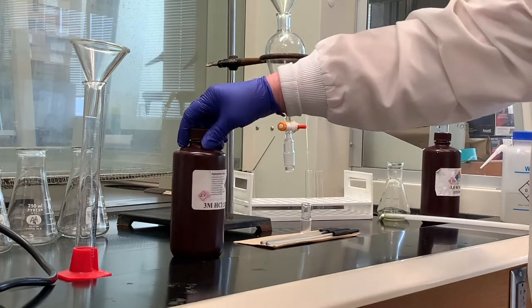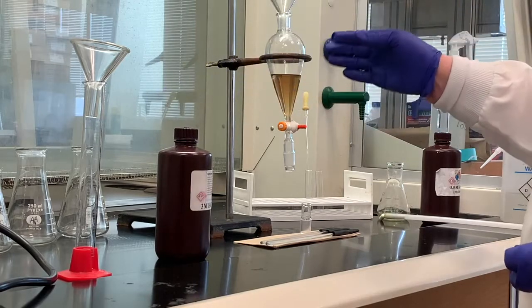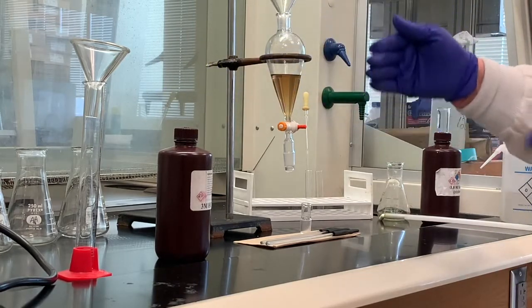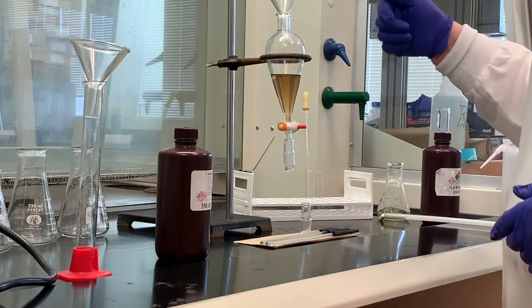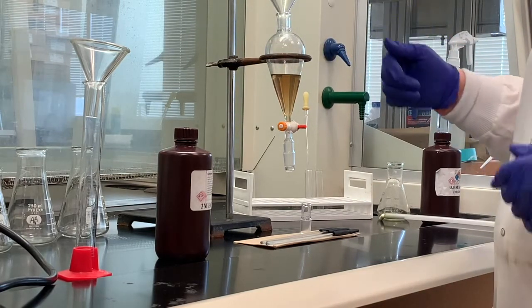So I'm going to pour 15 mils. We're going to do this 3 times, but we can't do it all at once. So I'm going to use 15 mils first to pour into here. Stopper it, we'll shake, vent, and then we'll see the layers separate.